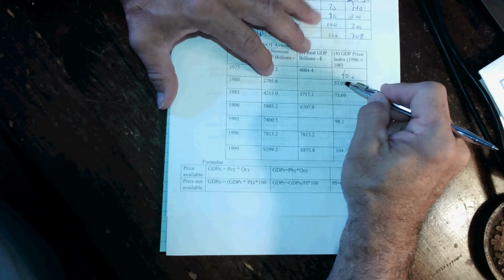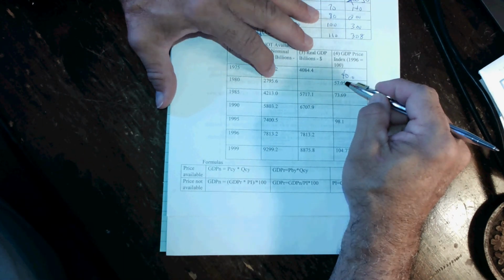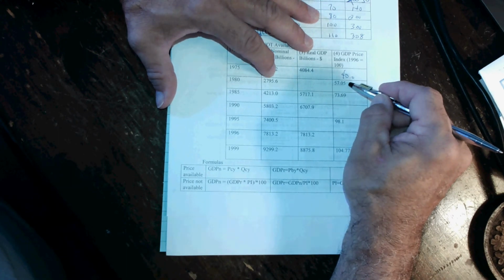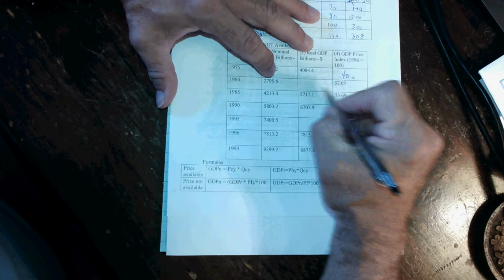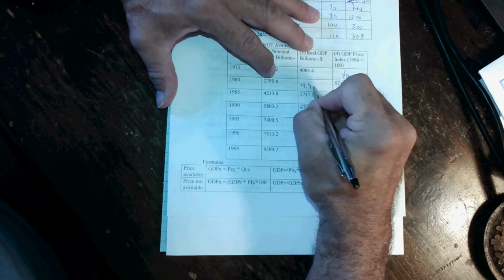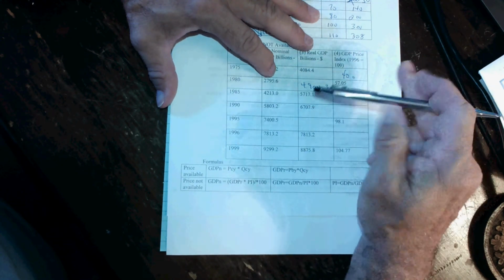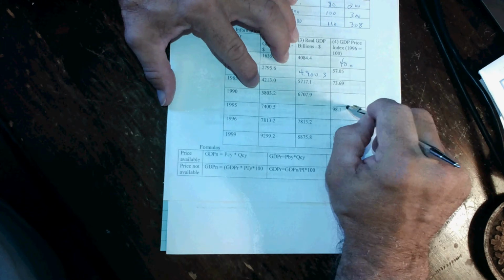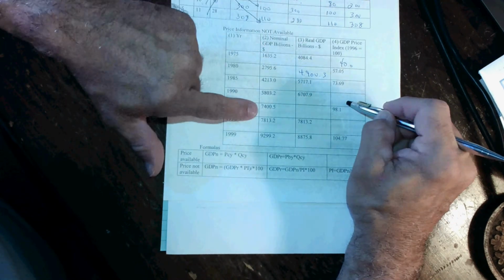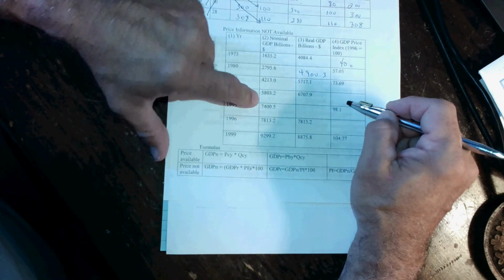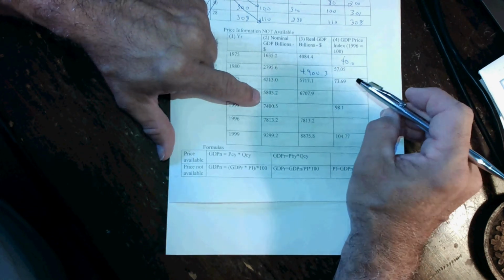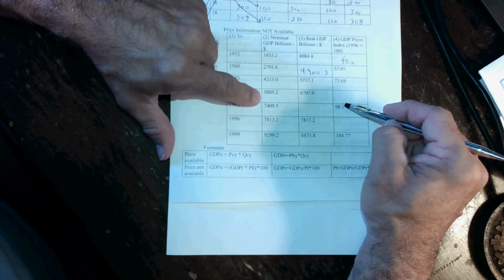So, okay, real GDP, nominal 27.95 divided by the price index of 57 times 100 will give you a real GDP of 4900.3. In 1990, we're missing the price index. To calculate the price index, you take nominal and then divide it by real, and you'll capture how much the price index was increasing going forward.